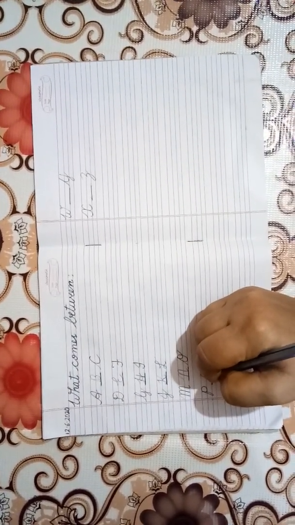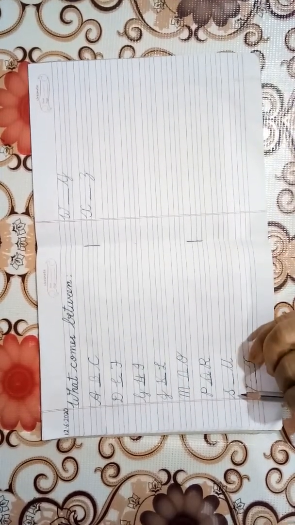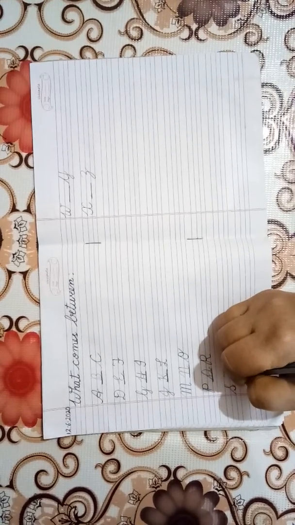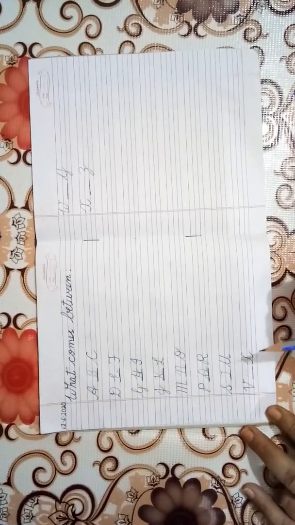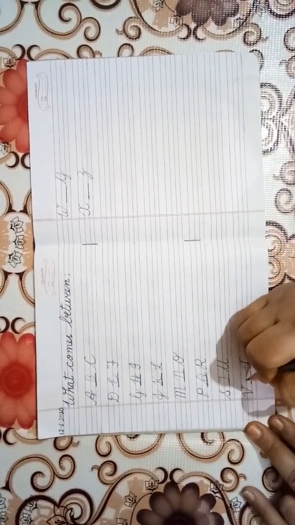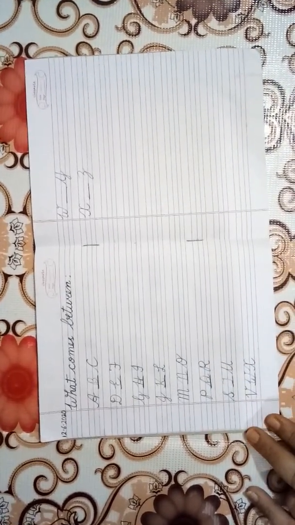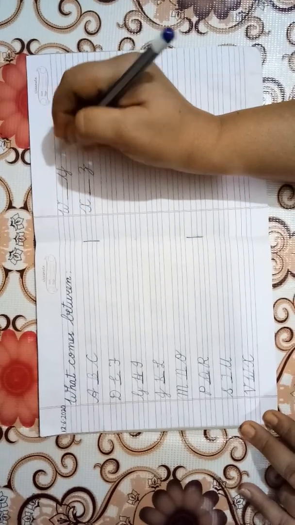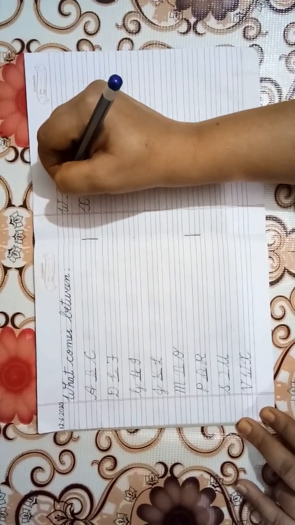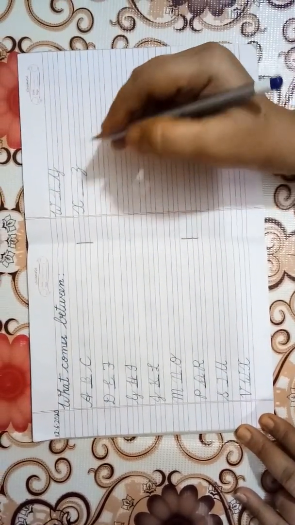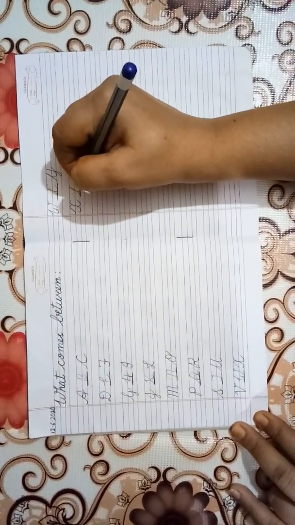Q. Between S and U comes T. Between V and X comes W. Between W and Y comes X. Between X and Z comes Y.